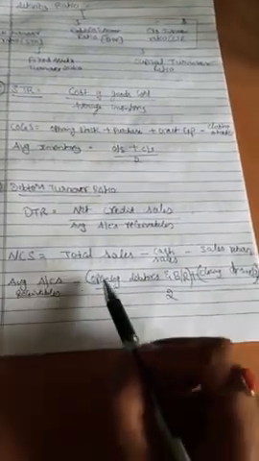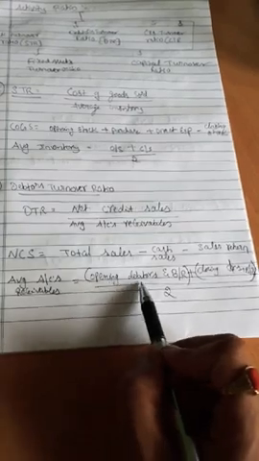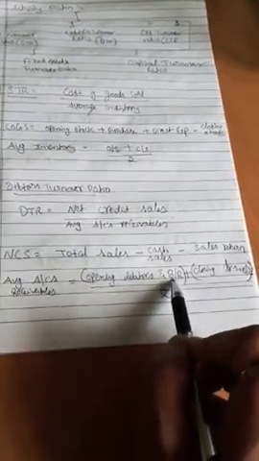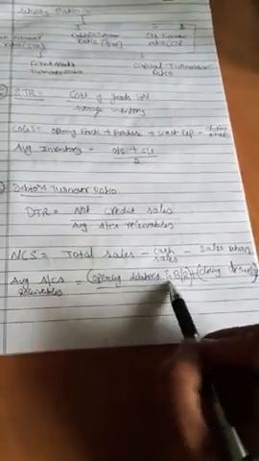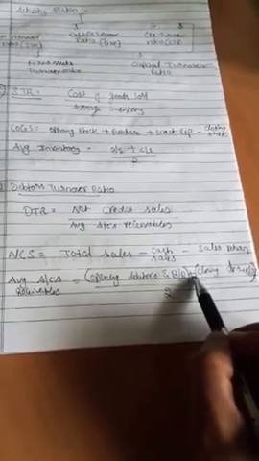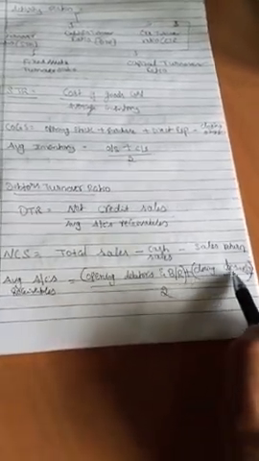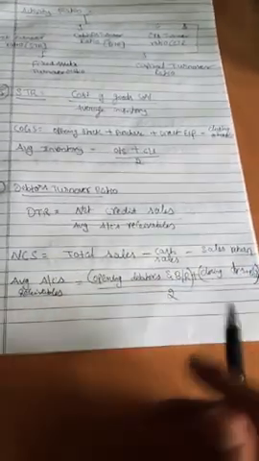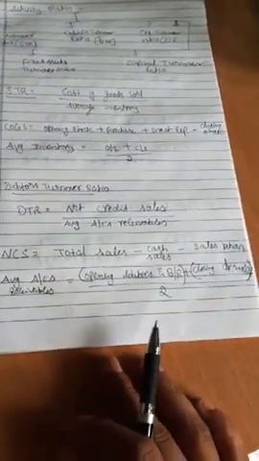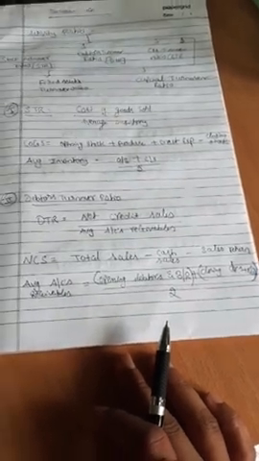In order to calculate this, there are two things: opening debtors and opening bills receivable. We are going to add these together, and along with that, we are going to add closing debtors plus closing bills receivable. Add all these things and divide by 2, which gives the value of your average accounts receivables.